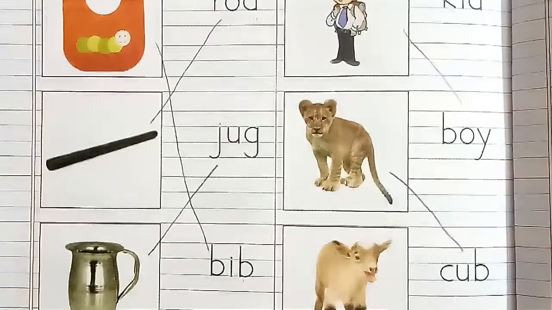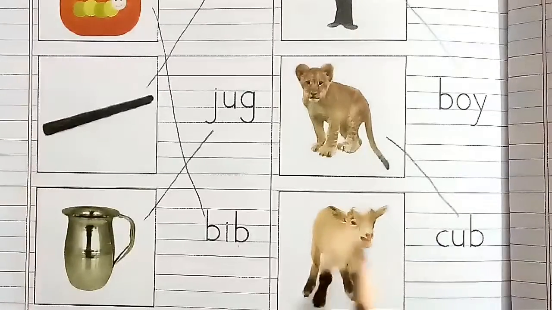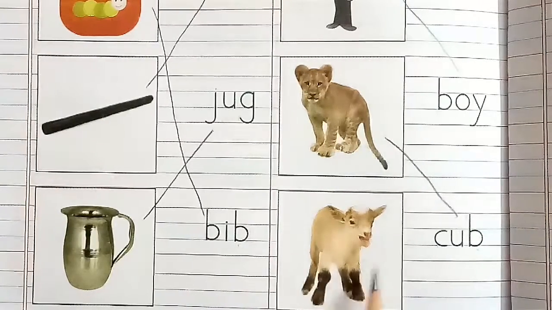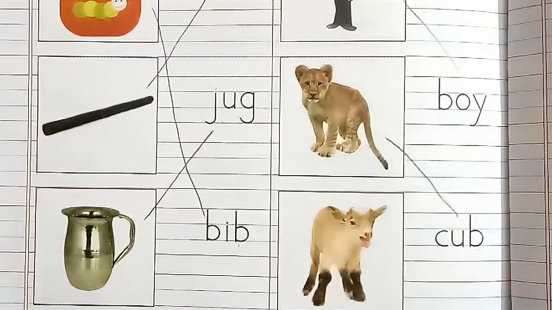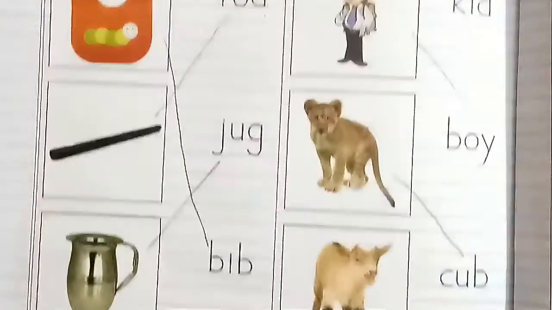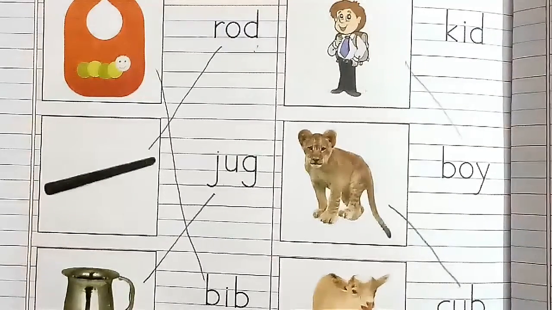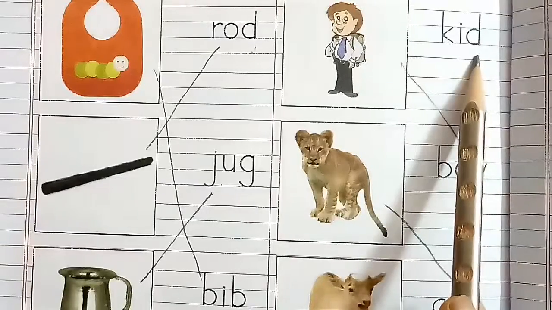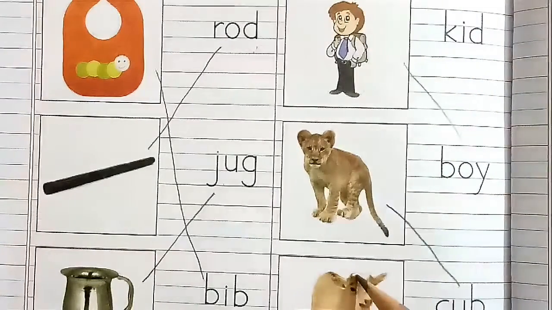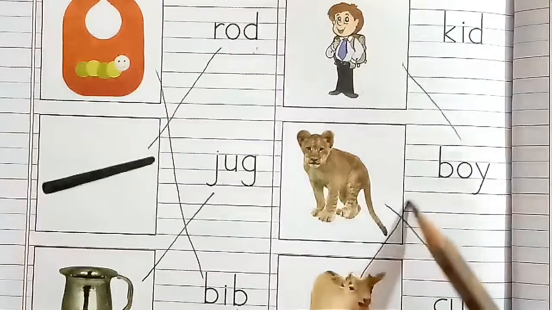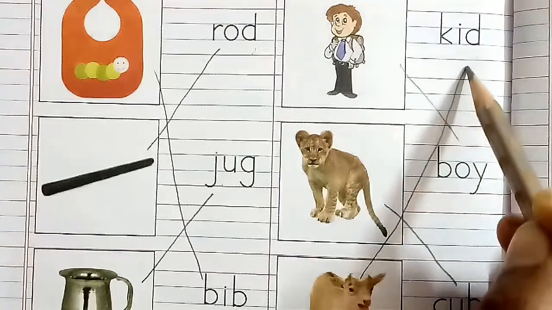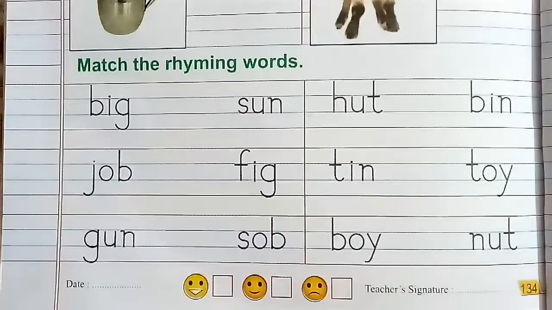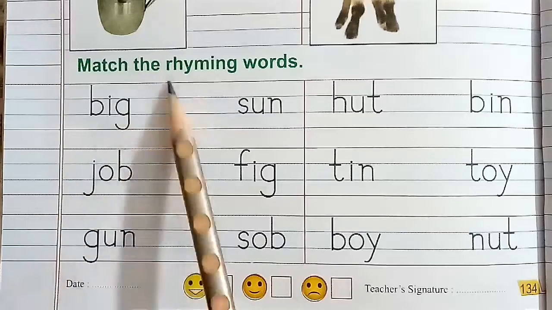Now see the picture and tell me what is it? It is a kid. Find its name. K-I-D, kid. Join the picture with their name. Very good.